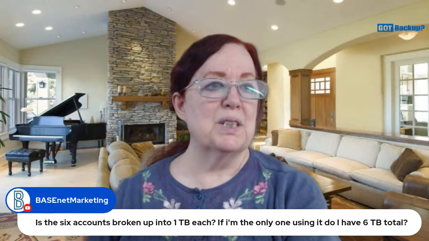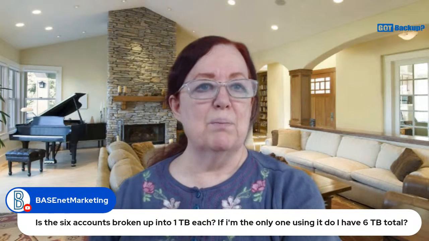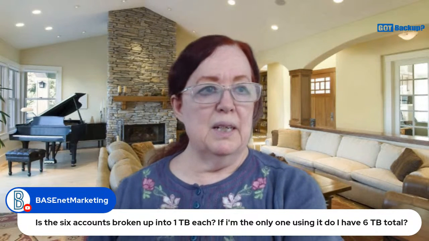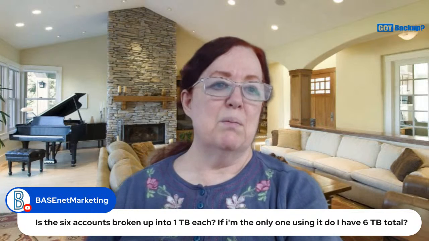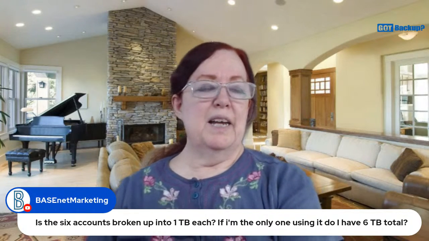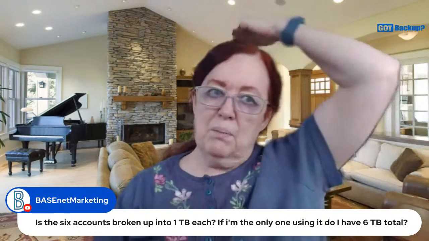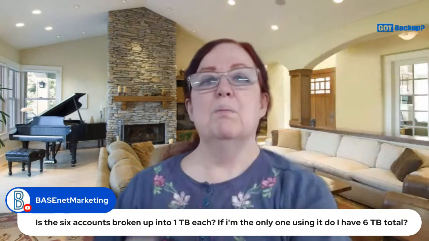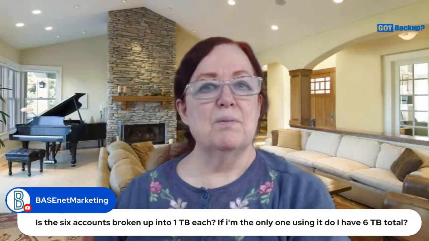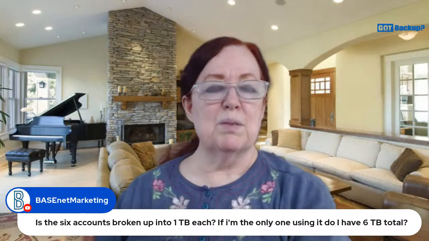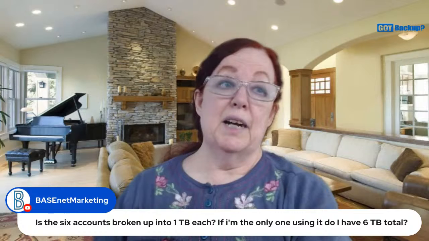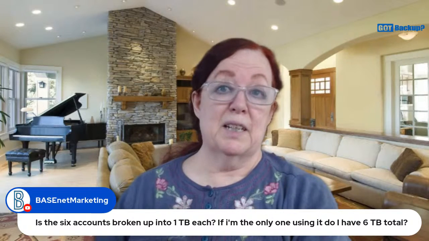Okay, this is a good question. Is the 6 accounts broken up by 1T each? No. You will designate how much space each one gets, and it's going to depend on that person. If that person's going to be a space hog, maybe they need to have their own account. But if they're a family member, in my case, my son was going to have a lot of space, and I actually just sold him an account.